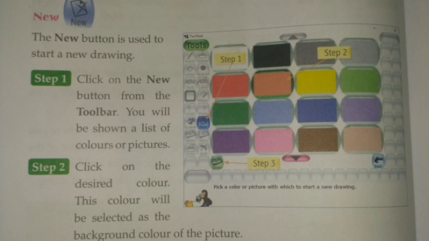So step 1, click the new button from the toolbar. You will be shown a list of colors or pictures. Then step 2, click the desired color. This color will be selected as the background color of the picture. Then click the open option. You can now start working on a new picture.